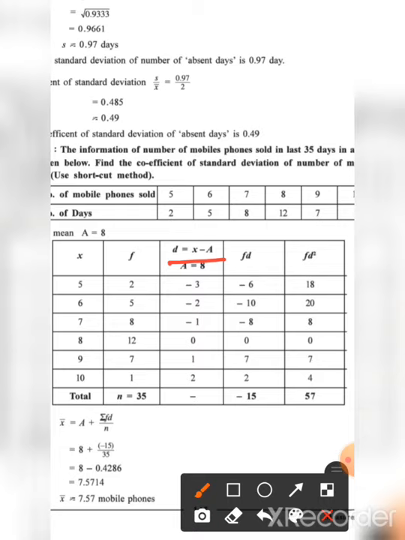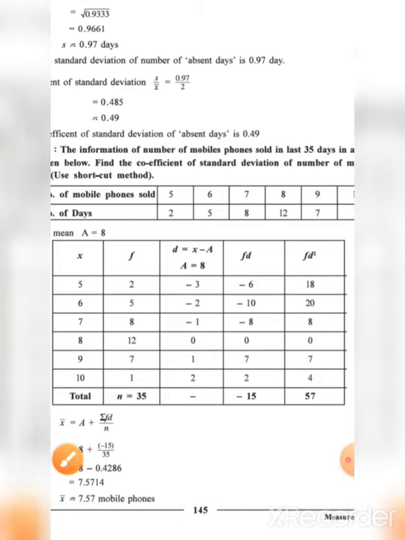Over here we have not done x minus a upon c. We have not divided by c, or you can say in the deviation the scale has not been changed.